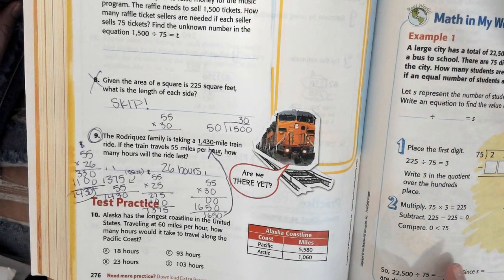Alright, you guys got the hang of this. It takes a lot of work and a lot of steps, but you can do it. Guess and check, guess and check.